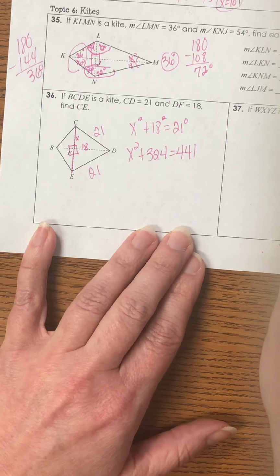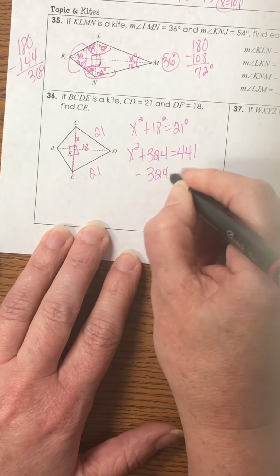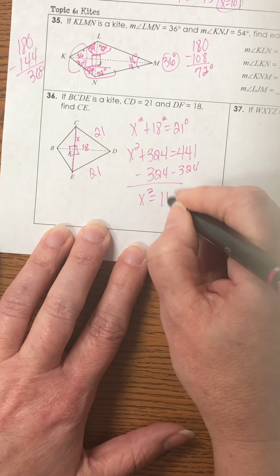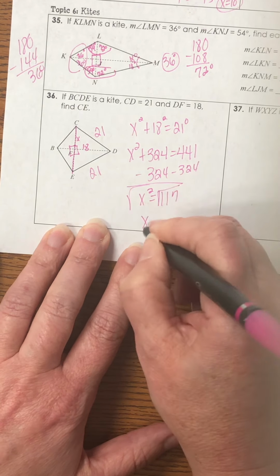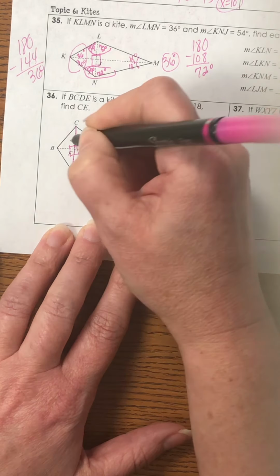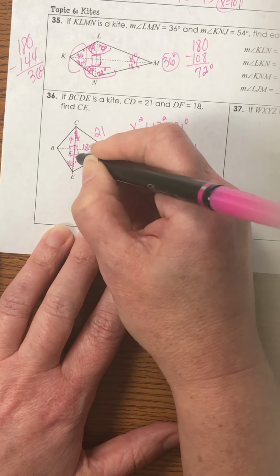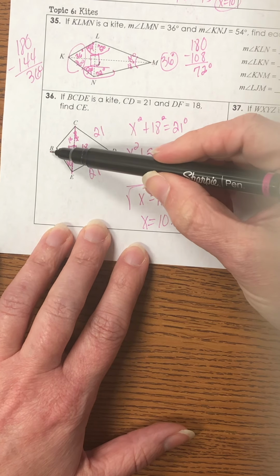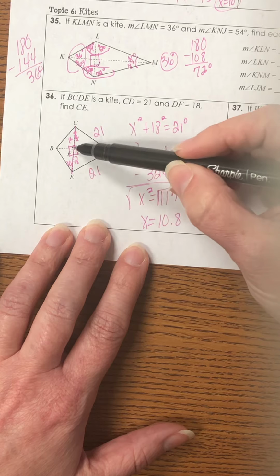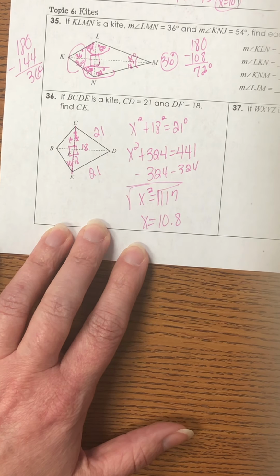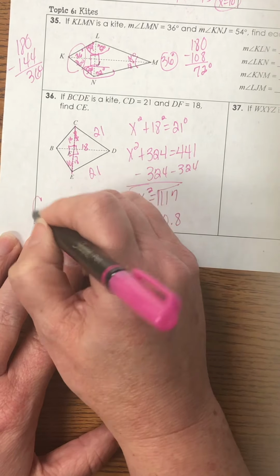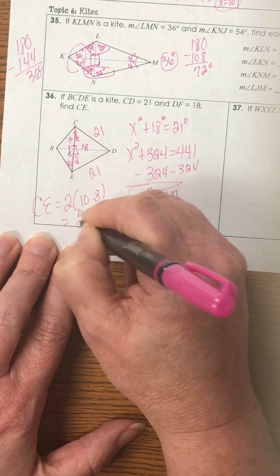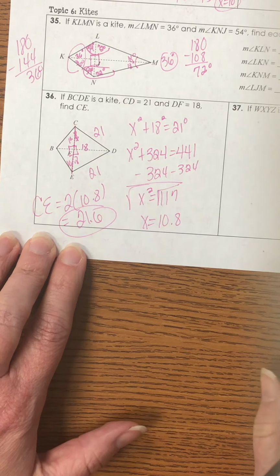Okay, oops. Let's subtract 324 from both sides, and we'll get x squared is equal to 117. Now take the square root, and you'll get x is 10.8, which means this is also 10.8. Because C and E are congruent, when you have your diagonals perpendicular, the shorter one will bisect, the longer one will not bisect. So if you're going to find CE, you're going to have to do 2 times 10.8, which will give you 21.6.